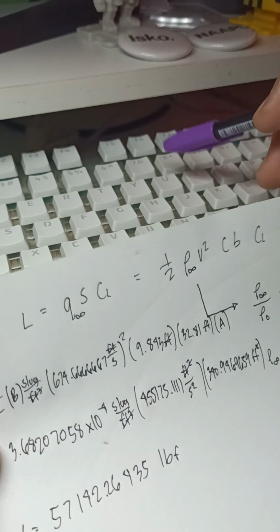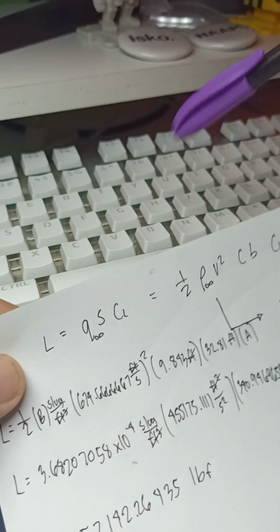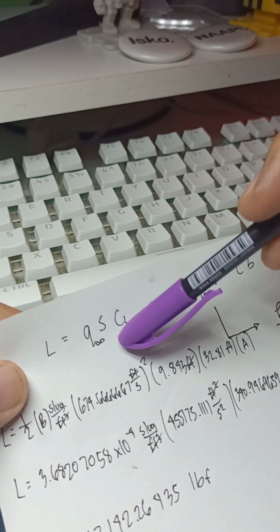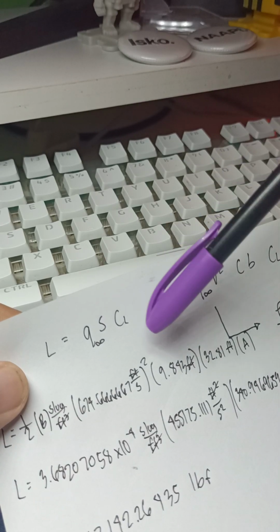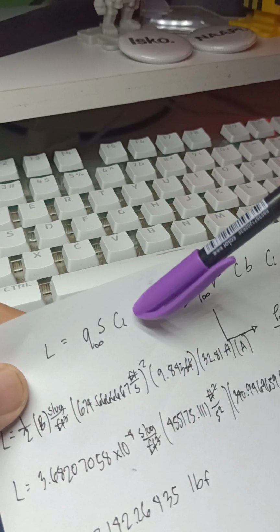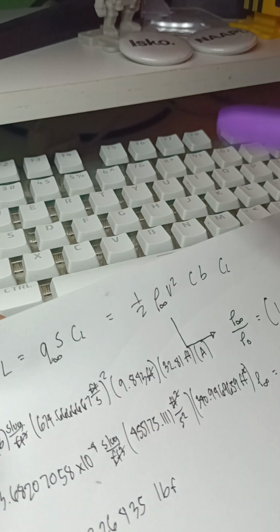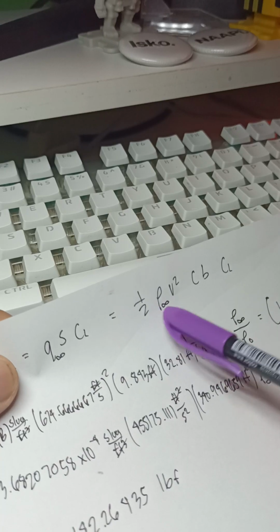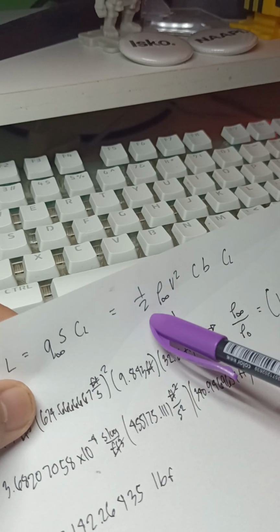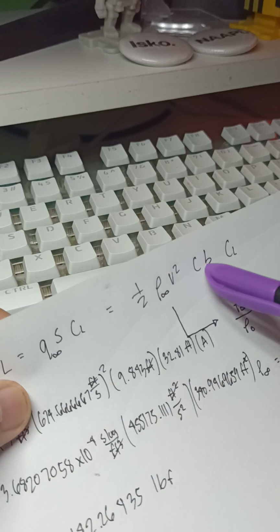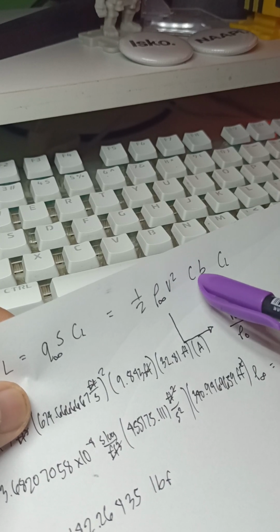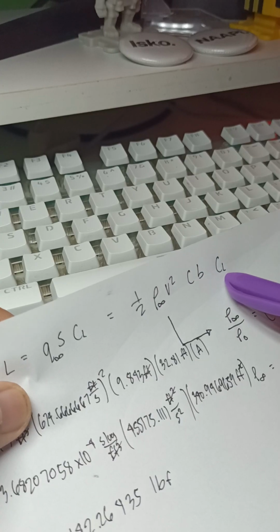So, up next is the lift. Lift is basically the dynamic pressure times the area of the wing times our lift coefficient from earlier. This is the dynamic pressure formula, 1/2 rho v squared, and then the area is chord times the span, and then CL.